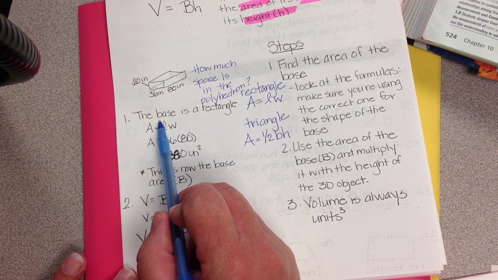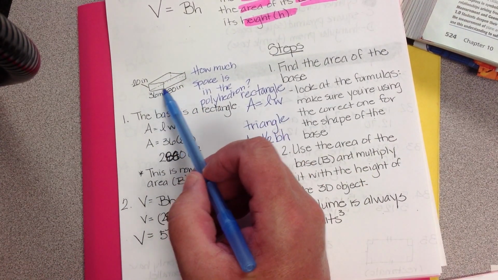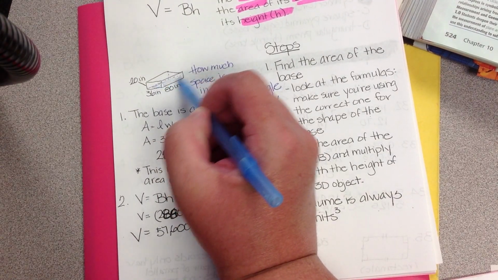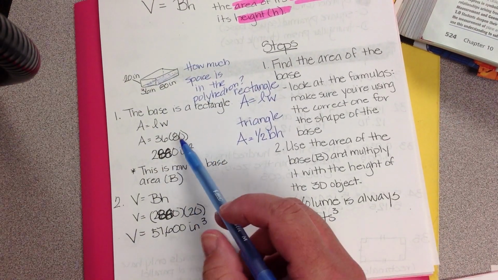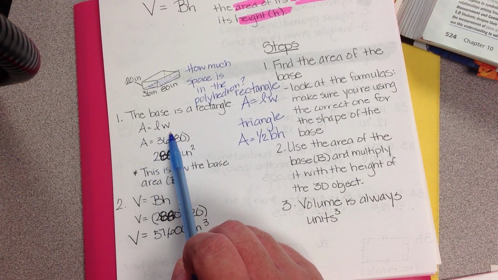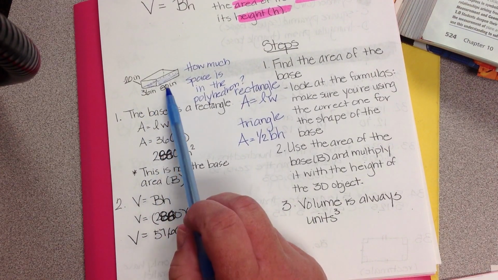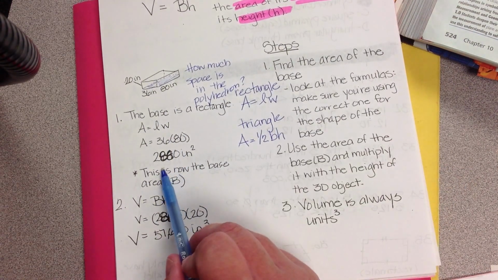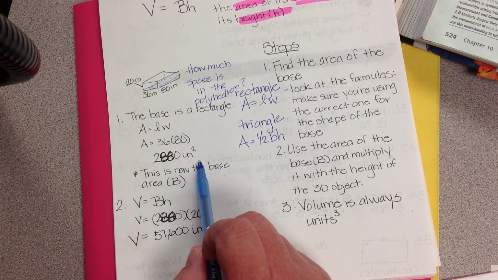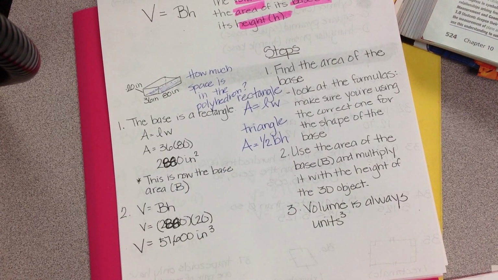Well, first thing we're going to look at is the base, the rectangles. So this is going to be our bottom down here. And we're going to do area is equal to length times width, which is area is equal to 36 inches times 80 inches. When we multiply, we get 2,880 inches. I know that's hard to read. I had made a mistake, so I went back and fixed it.